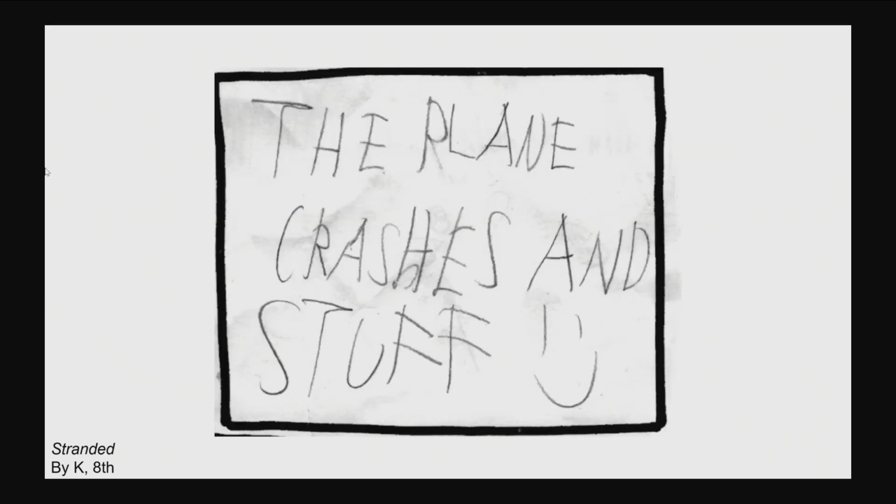Then here is the piece de resistance. The plane crashes and stuffed smiley face. So whose smile is this? Is it the author cheekily smiling at her creation? Or is she cheekily smiling at me, her teacher, thinking I'd say, come on now, you actually have to draw a plane in a plane crash story. Little does she know that I'd never say that. I'm obviously obsessed with the choices that kids make without adult intervention in their comic book stories.